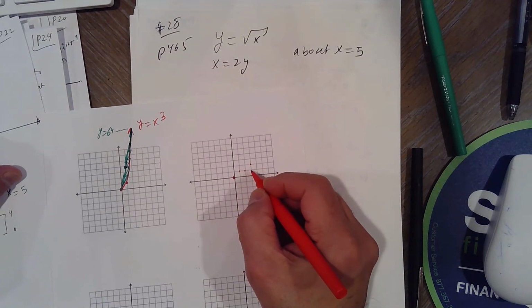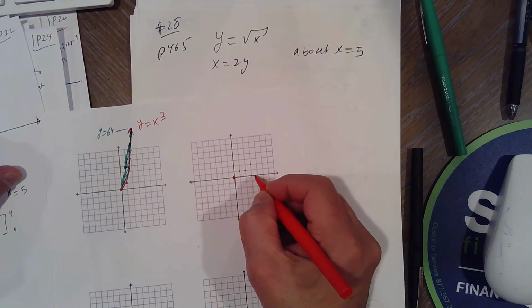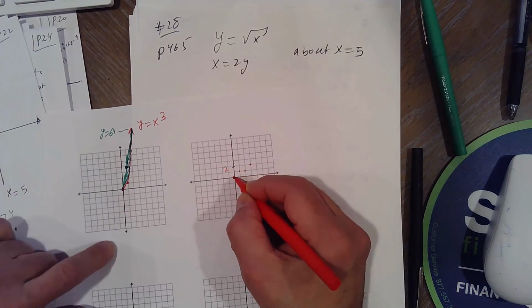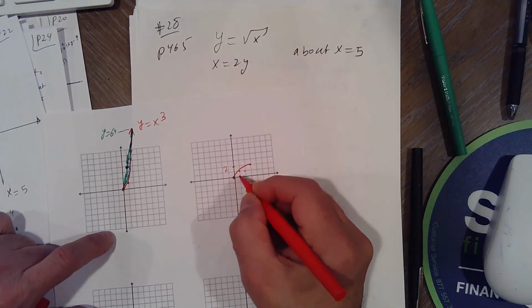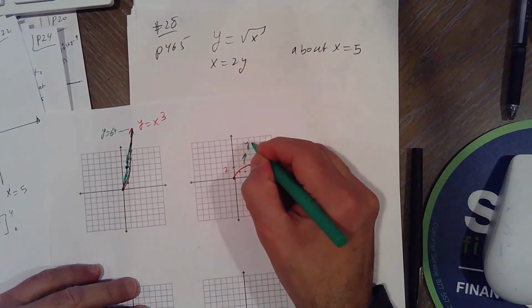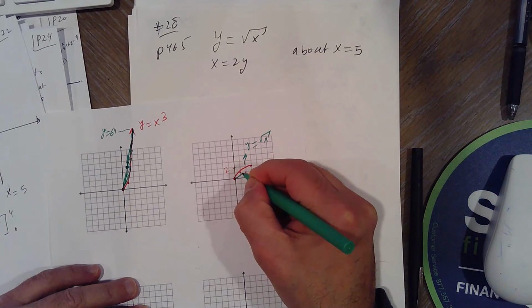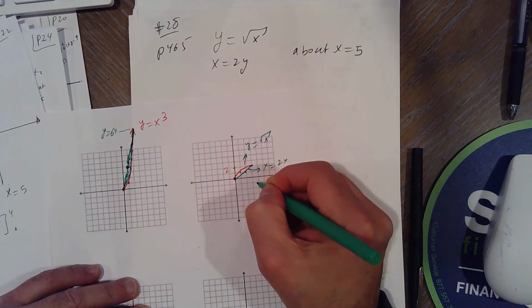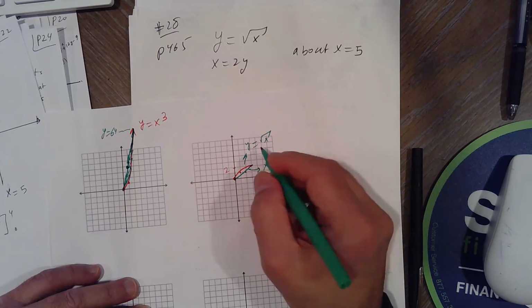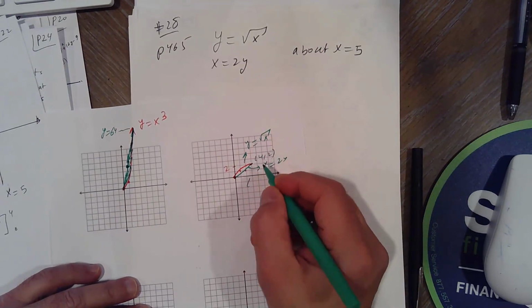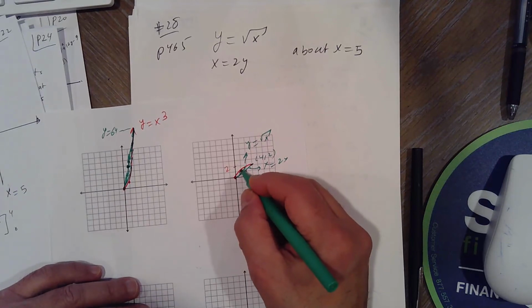And then x is 4, y is 2. So that's 1 and that's the other. So this is y equals root x. This is x equals 2y. They cross at 4, 2.